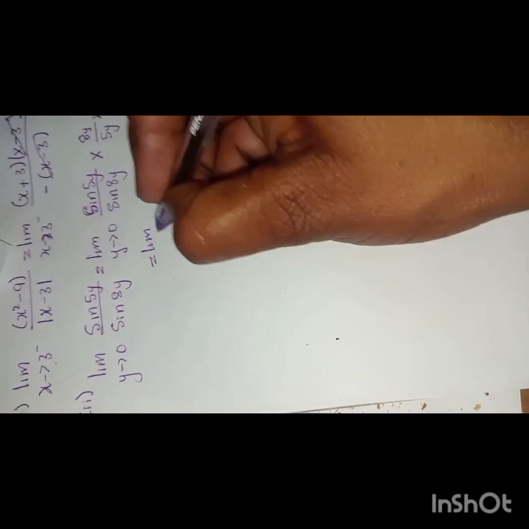Meaning lim y approaches 0, you pair sine 5y over 5y, okay? Then times 8y over sine 8y, times the last one, which is 5y over 8y.